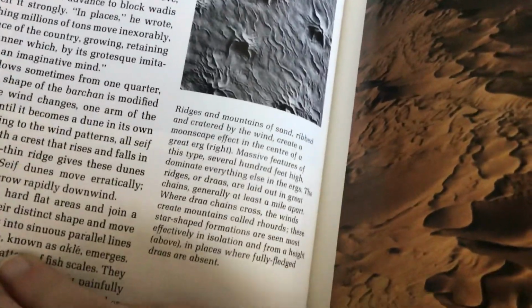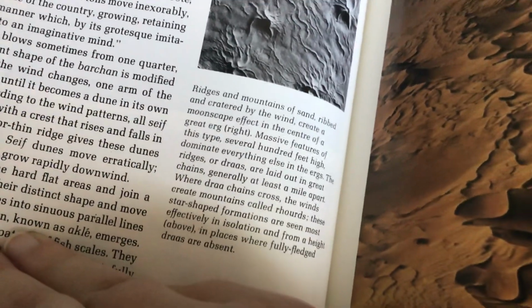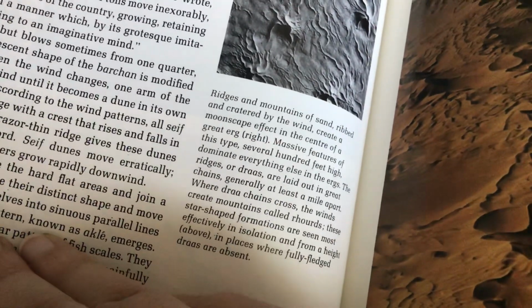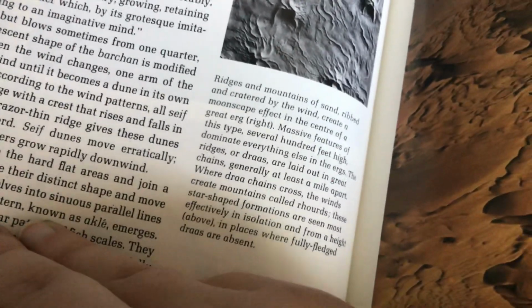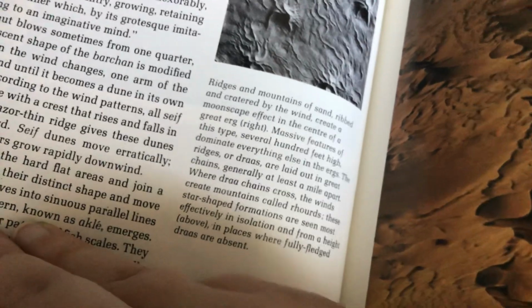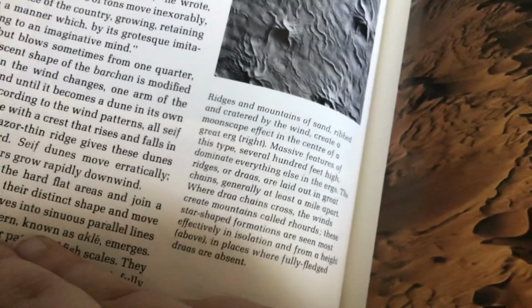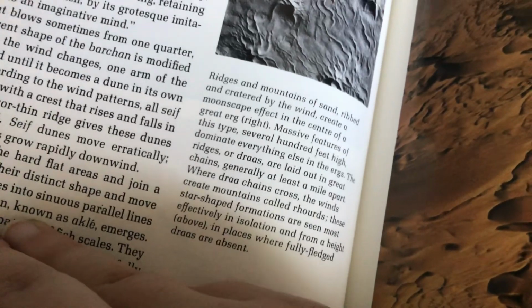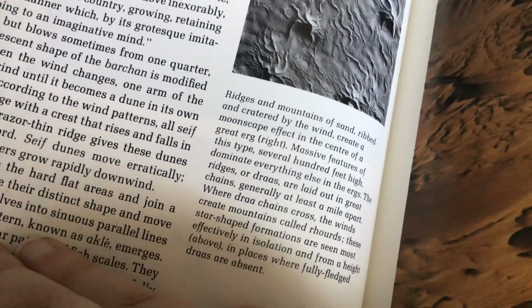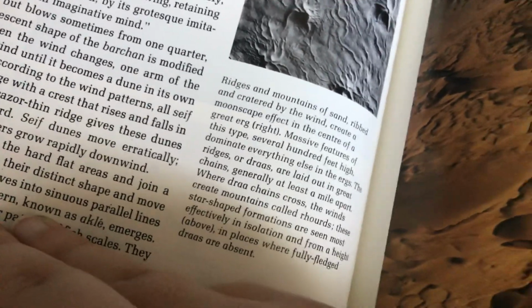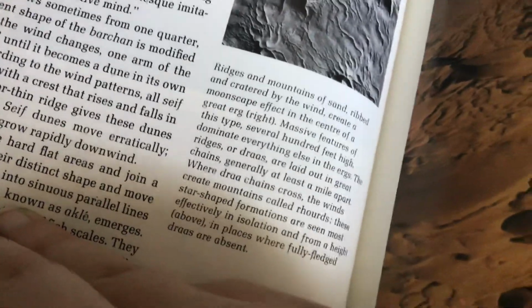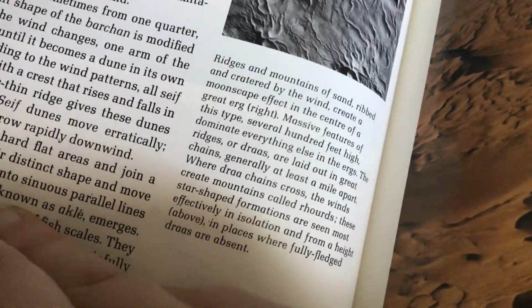Ridges and mountains of sand, ribbed and cratered by the wind, create a moonscape effect in the center of a great erg, right? Massive features of this type, several hundred feet high, dominate everything else in the ergs. The ridges, or draas, are laid out in great chains, generally at least a mile apart. Where draa chains cross, the winds create mountains called rhourds. These star-shaped formations are seen most effectively in isolation and from a height, in places where fully fledged draas are absent. See? And these are the draas.